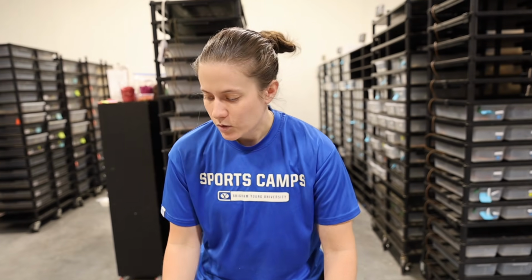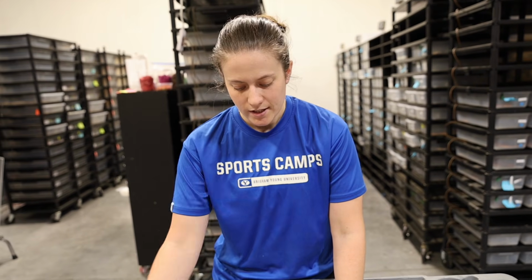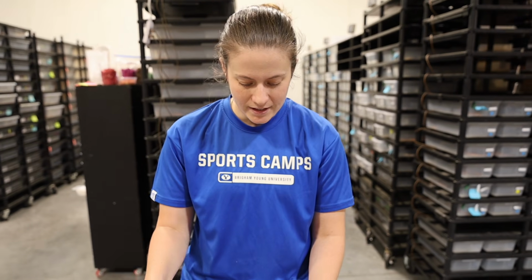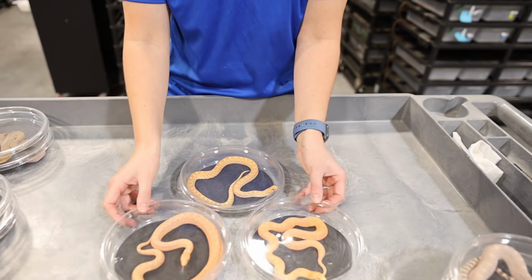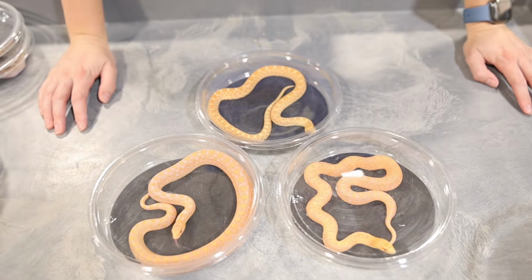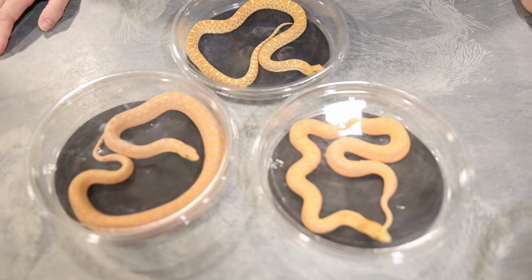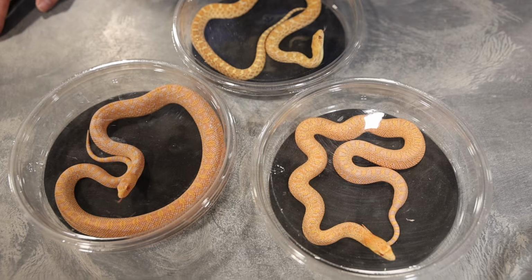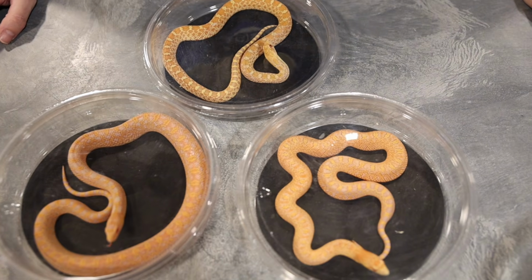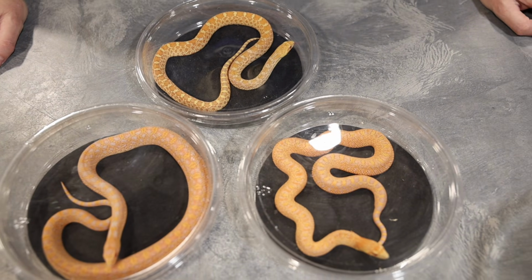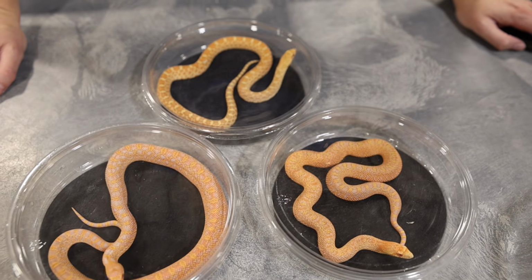Okay, I have this other 3 stack here, which is rather interesting, and a little confusing, to be honest. So, these are all albinos, but 2 of them are a hypoalbino, and one of them is not. Can you guess which one?